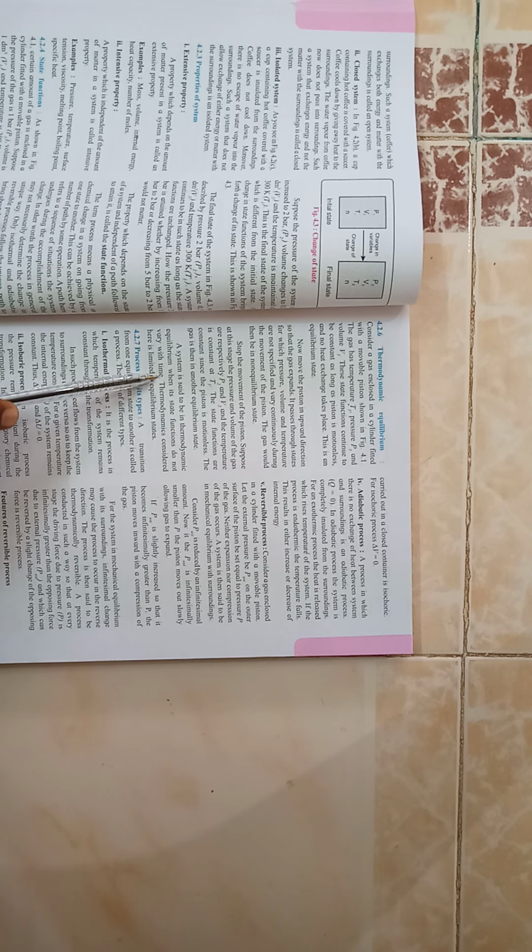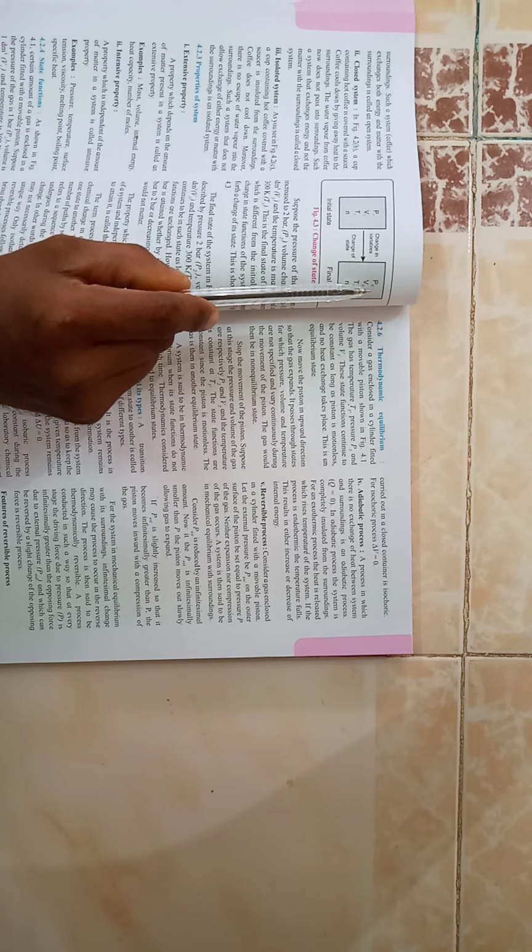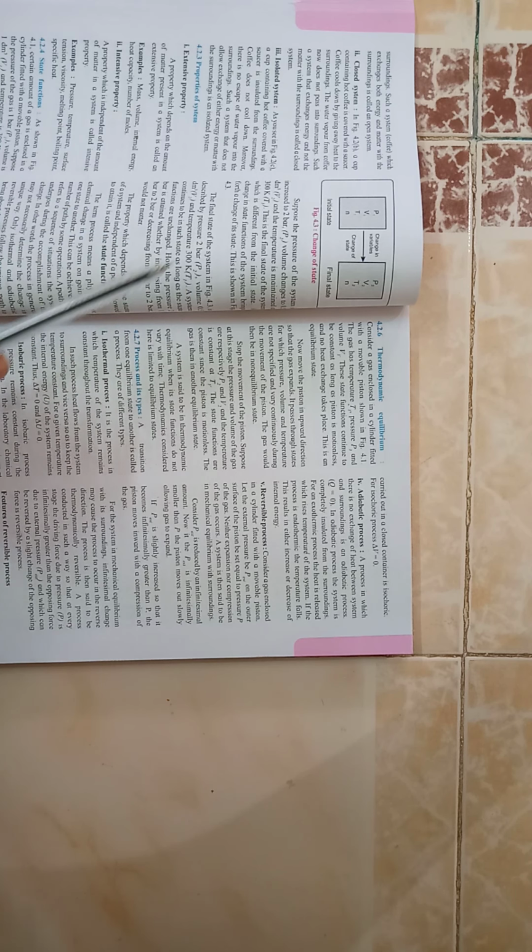That is important. Equilibrium, that means equal. Suppose P1 and P2 both are the state functions. P1 and P2, the initial pressure and final pressure both are same, that means the equilibrium.